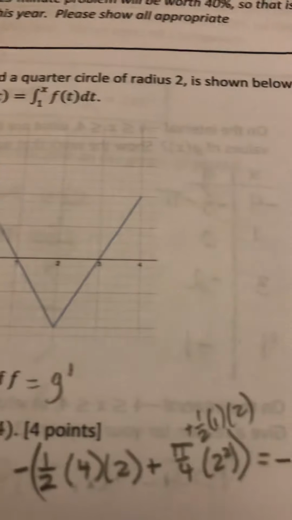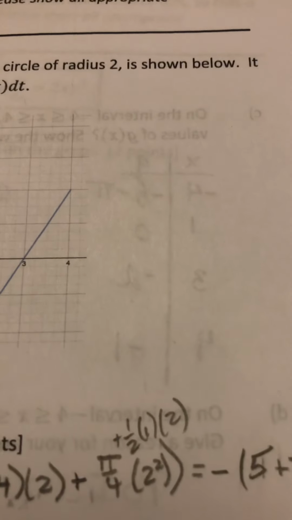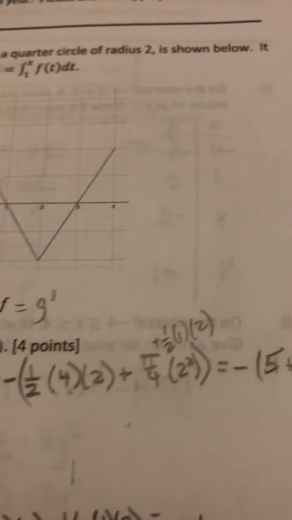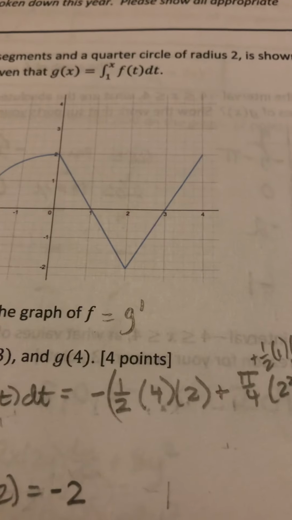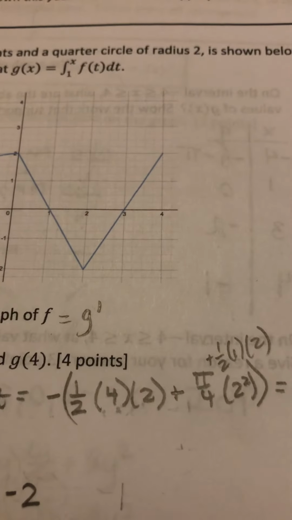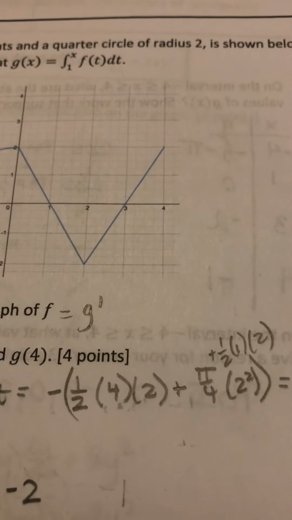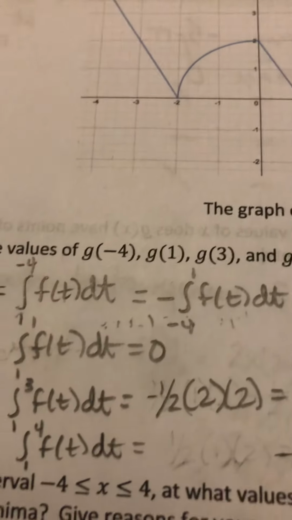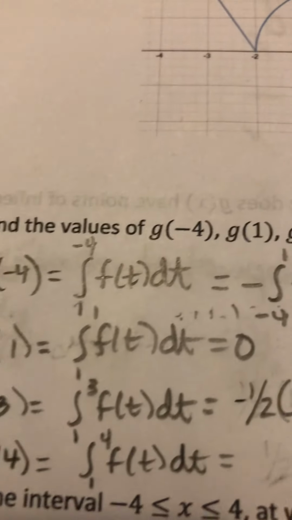And then from 0 to 1, we have another triangle with a base of 1 and a height of 2. When we do the math there, that gives us 4 plus pi plus 1, or 5 plus pi, so it's negated, so negative 5 minus pi, or if you use your calculator, negative 8.142, to 3 decimal places.